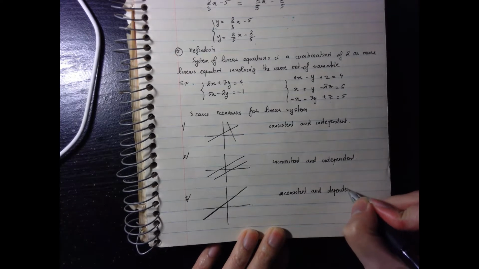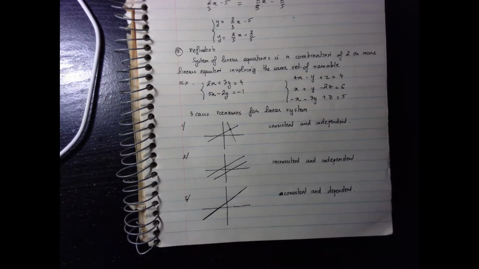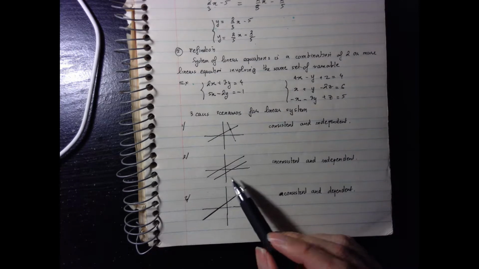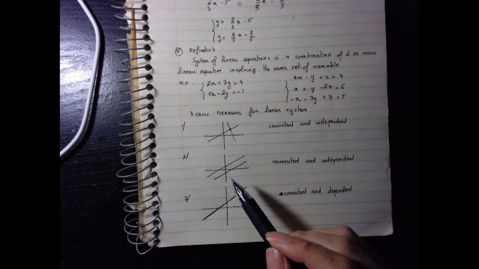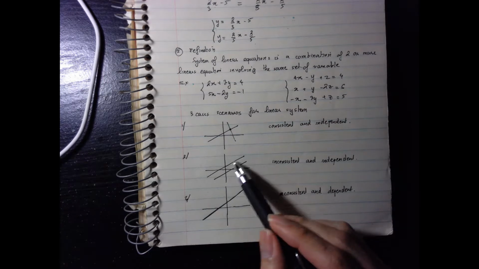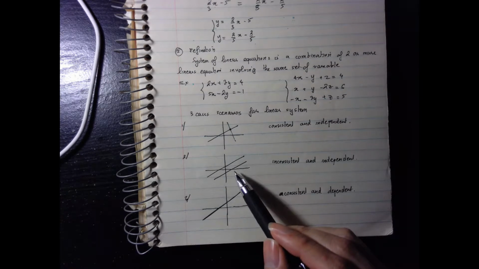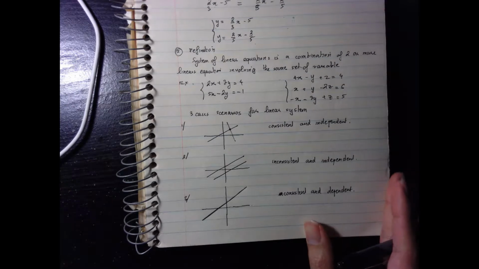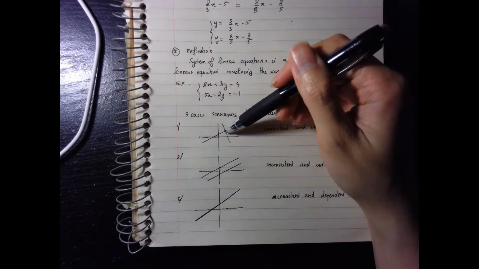Okay. So in the second case, I see that we don't have any solution, because we cannot solve for the x and y value. Because you see that if we have two lines parallel to each other, we don't have an intersecting point, right? And in the last case we have a lot of intersecting points, and in the first case I have only one intersecting point. Okay.